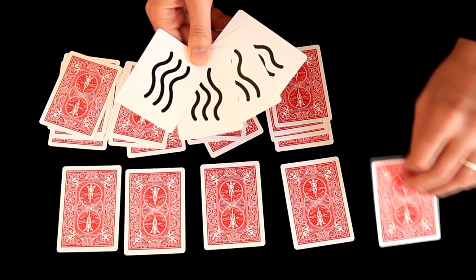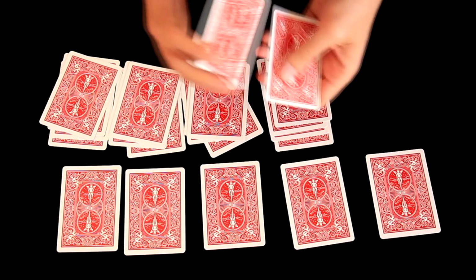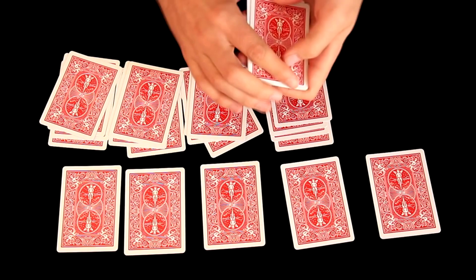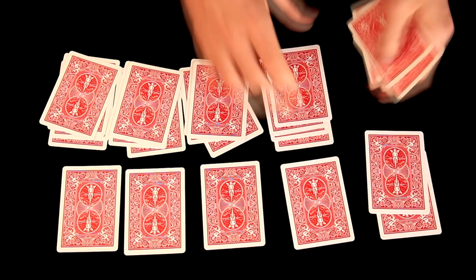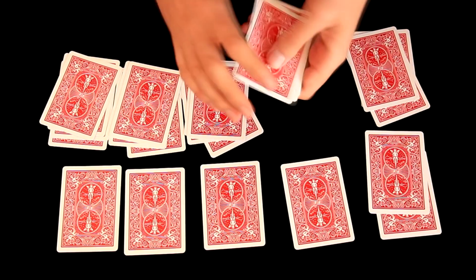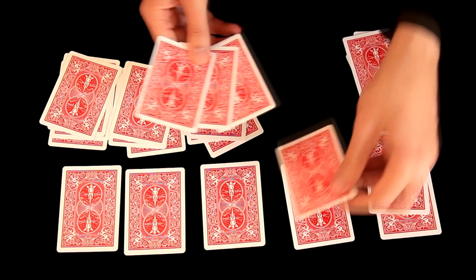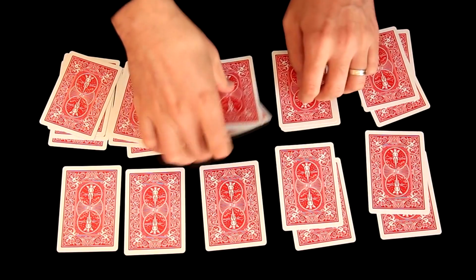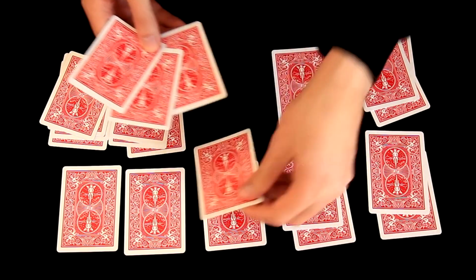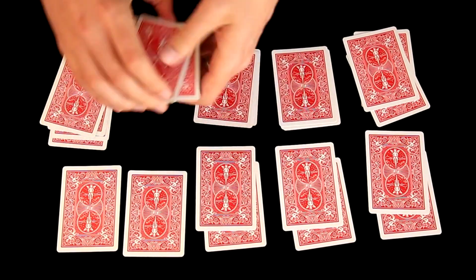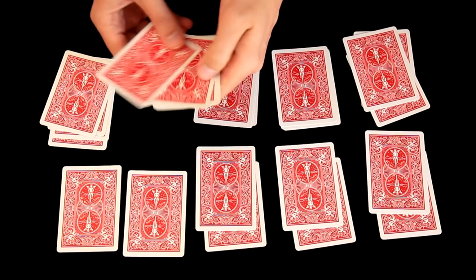So now everything is done, the rest is just your presentation, so you can shuffle it, you can ask the spectator to choose one card, and you can do it with all piles. It is a really simple trick, self-working, and as I mentioned, the rest is just your presentation.